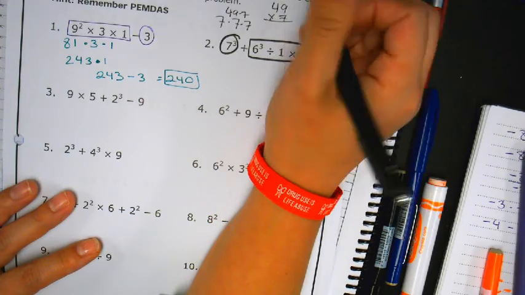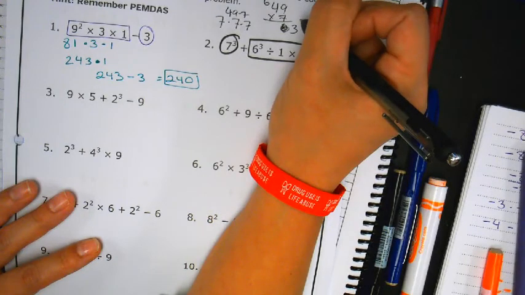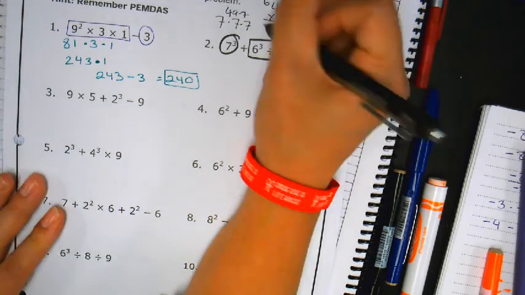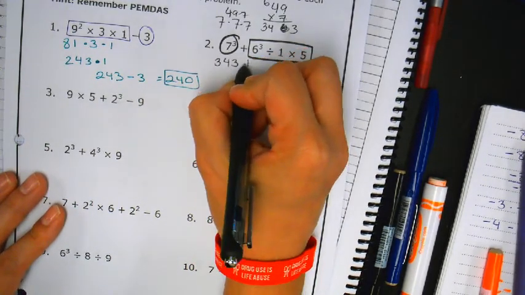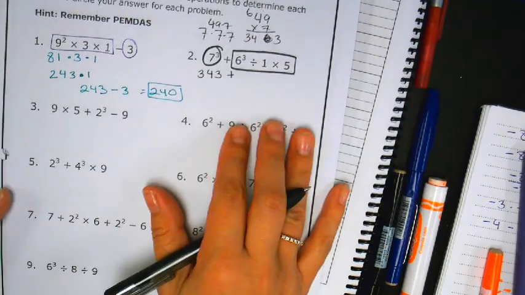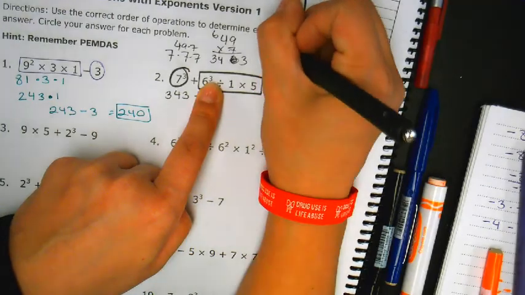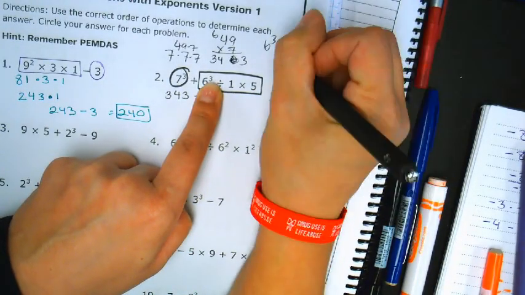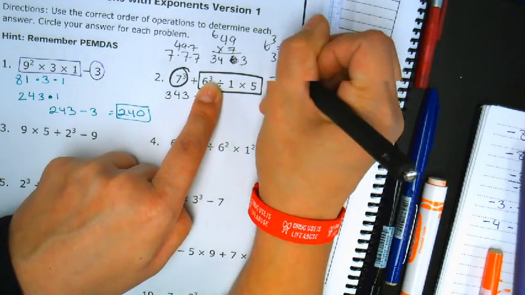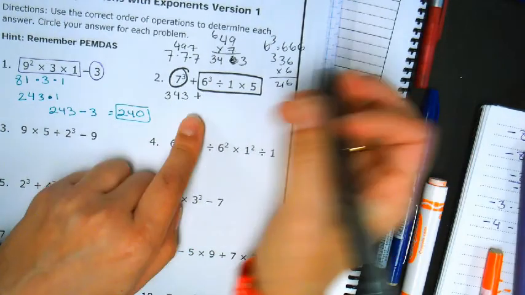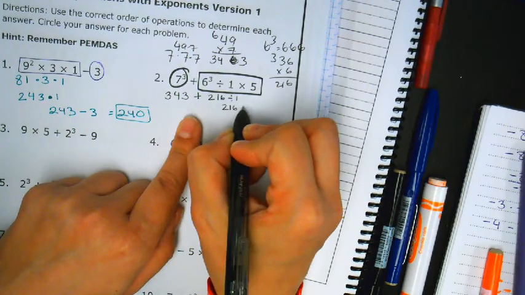343 plus, right? Okay. 6 to the power of 3. 36 times 6. 6 times 6 is 36. 216. 216 divided by 1 is 216 times 5.